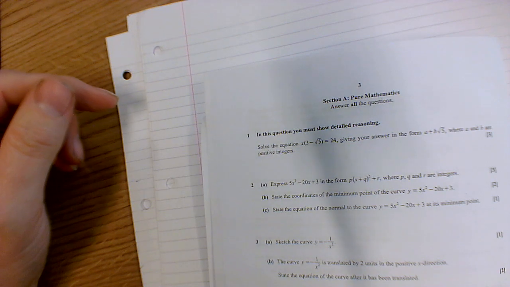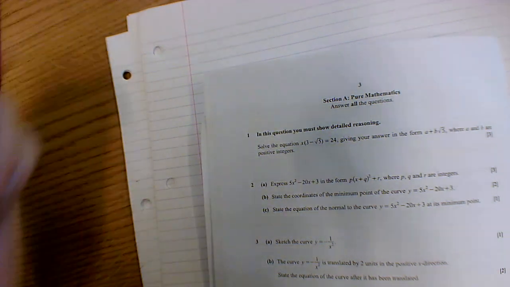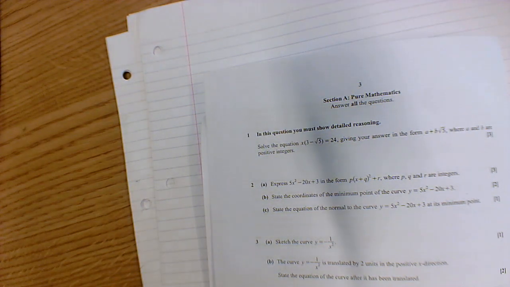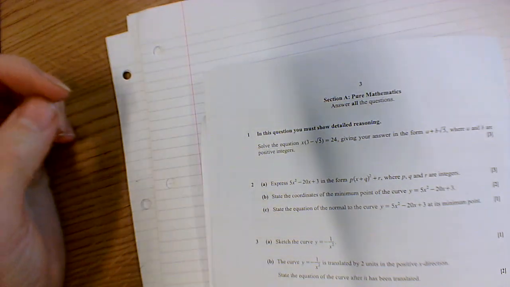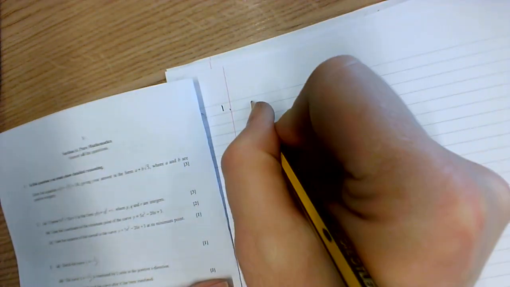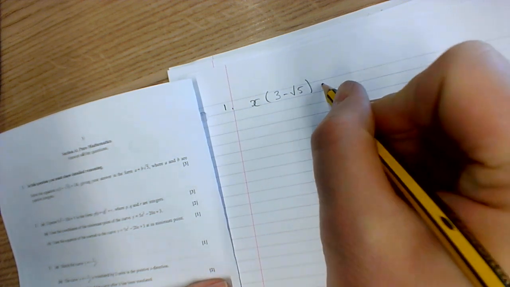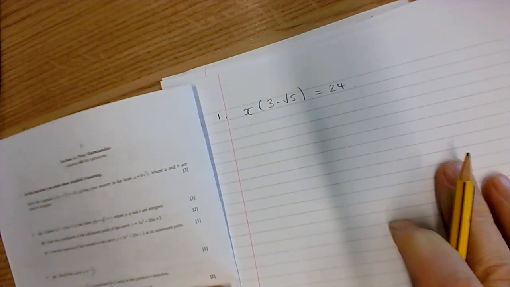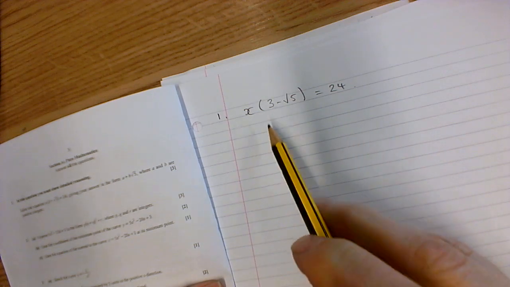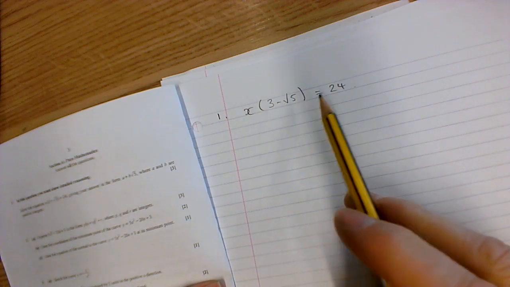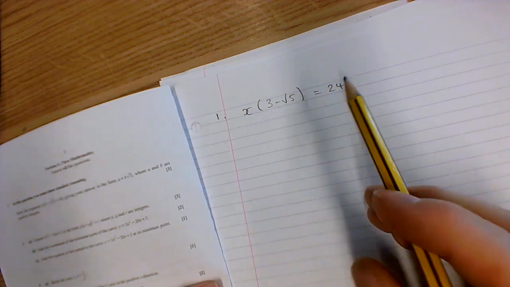The opening question says, solve the equation x(3 minus root 5) equals 24, giving the answer in the form a plus b root 5, where a and b are both positive integers. Okay, so let's write the question out to start with, number 1. So we're going with x bracket 3 minus root 5 bracket equals 24. Now there's no point jumping on a calculator because it wouldn't give you the exact form, so you need to do it properly.